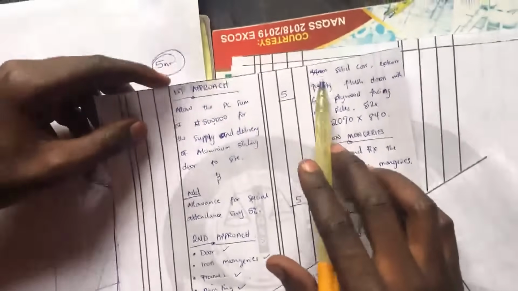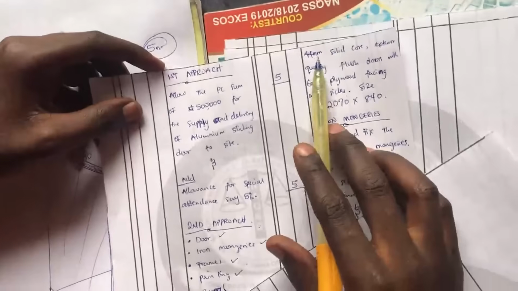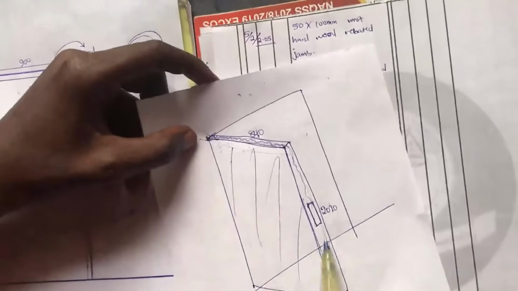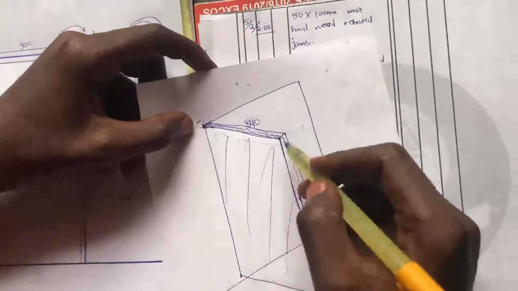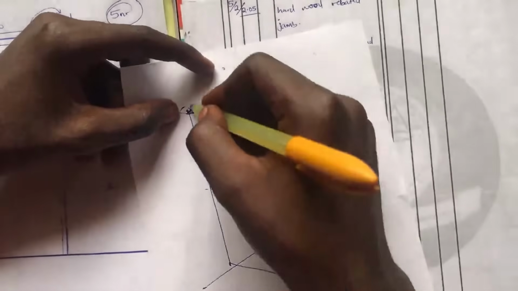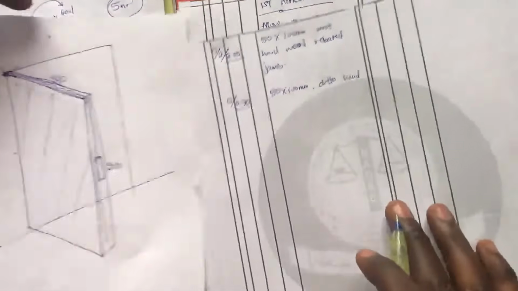From the description I did, I stated that the thickness of my door is given as 44 mm. Let us always bear that in mind. Now, since our painting is measured in square meter, I have to know the overall length of this door that will be painted at this side. So I need to know this length multiplied by 2, then this width here multiplied by 2.